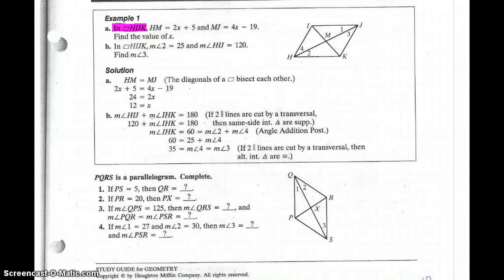So in letter A, knowing that HIJK is a parallelogram, knowing that HM is equal to 2x plus 5, and knowing that MJ is equal to 4x minus 19, shows me that HM and MJ are both diagonals in my parallelogram.